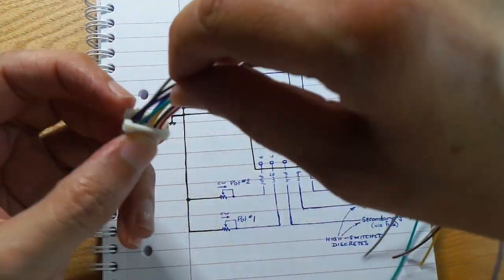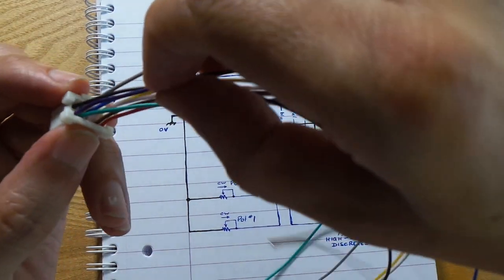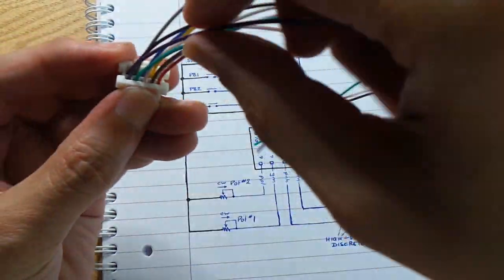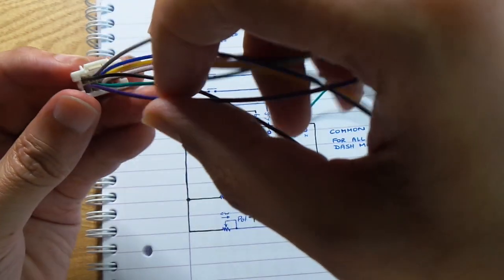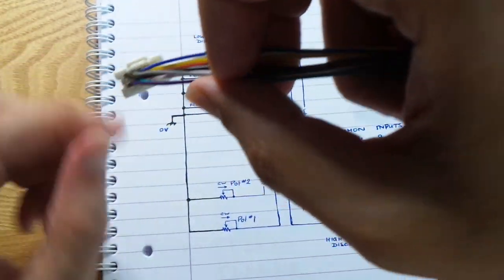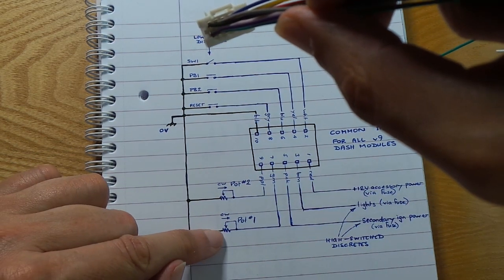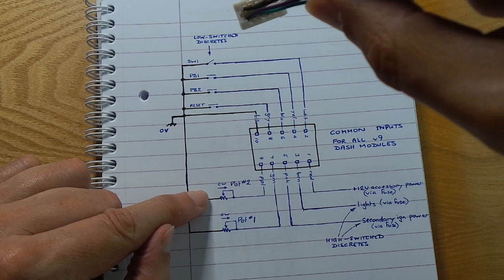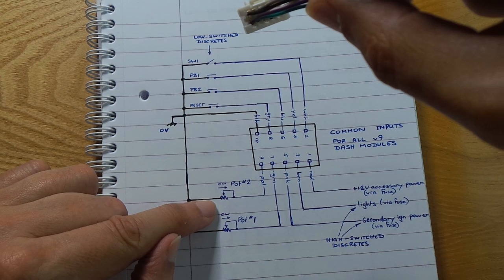Pin 9, the leftmost wire on the bottom row, is a purple wire. It's a very dark purple. It looks like it's black in this video, but it is actually purple. And that is potentiometer number 2. Now the difference between potentiometer number 2 and potentiometer number 1 is that potentiometer number 1 varies the brightness of the voice display, and potentiometer number 2 varies the brightness of the side indicators and the normal auto pursuit indicators.